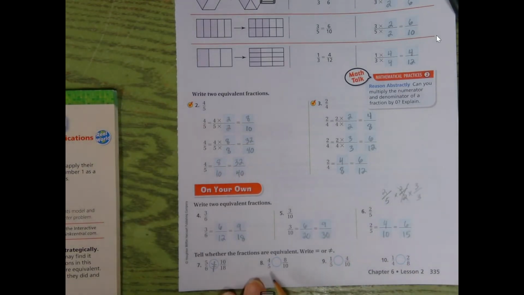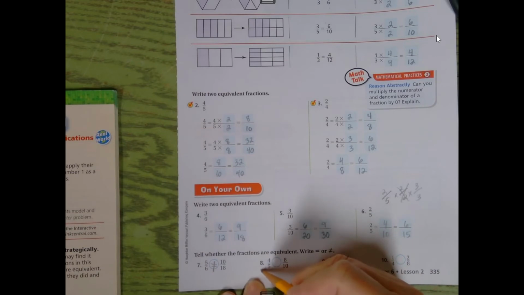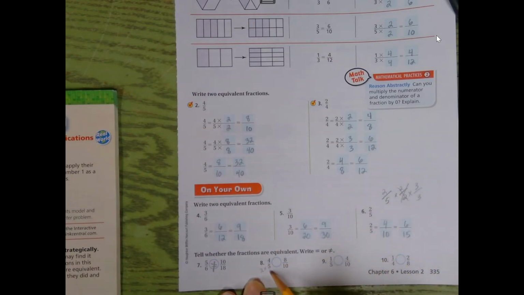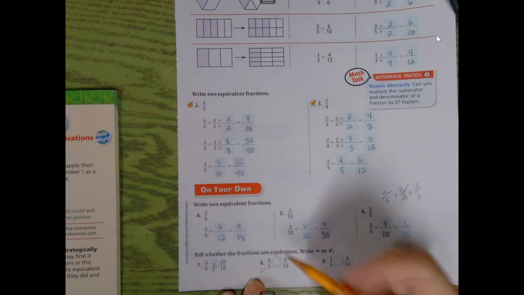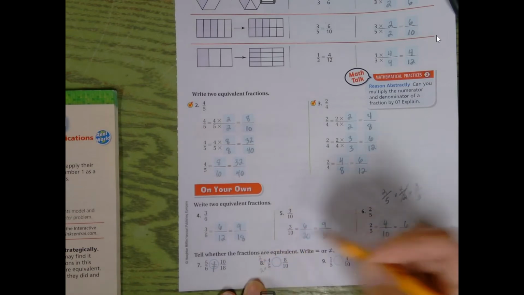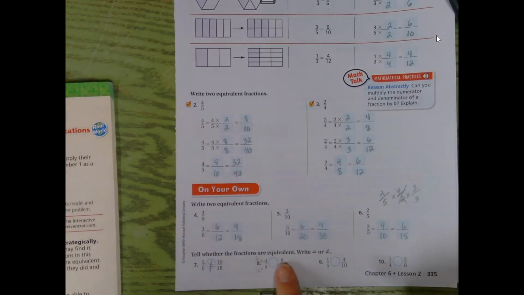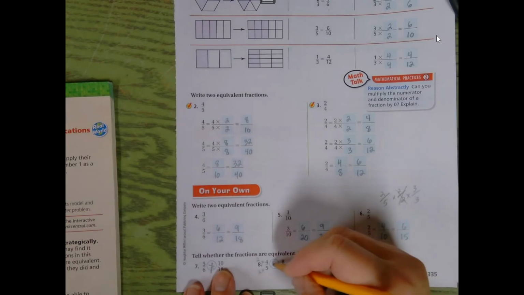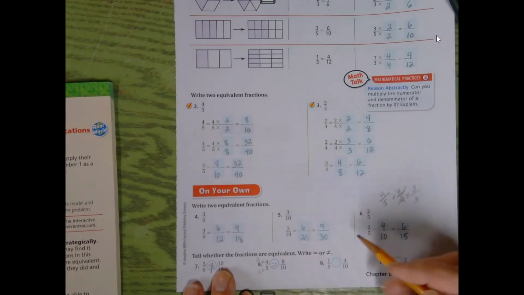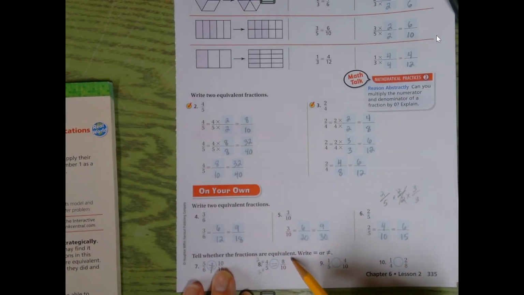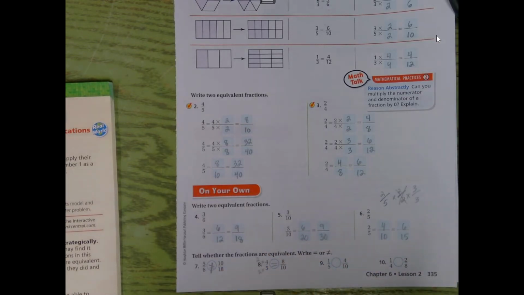All right, let's see this one. Can I take 5 times something and get 10? Yes, I can multiply by 2. So if I multiply by 2 on the denominator, I have to multiply by 2 on the numerator. 2 times 4, is that 8? Yes, so these are equal. Now, I know that 5 times 8 is 40, and I know that 10 times 4 is 40. That's another way you can tell by cross-multiplying.